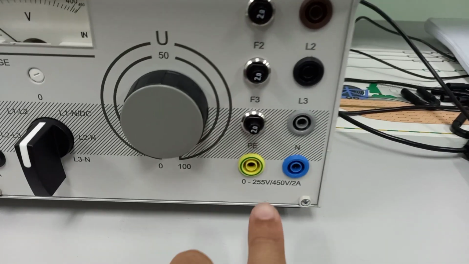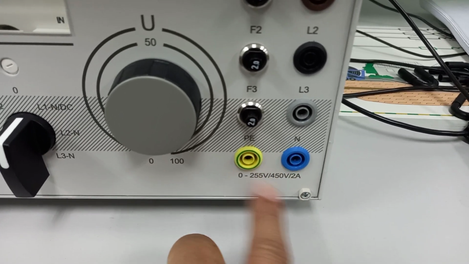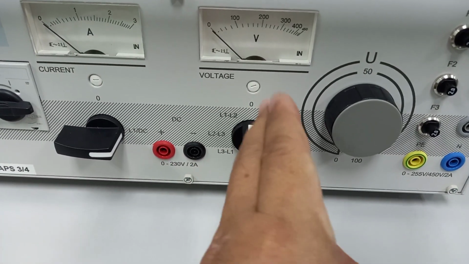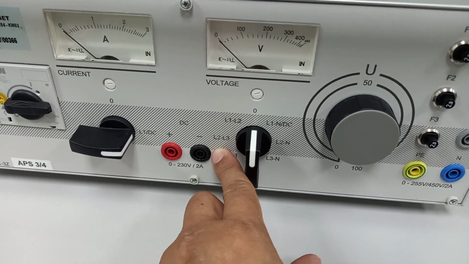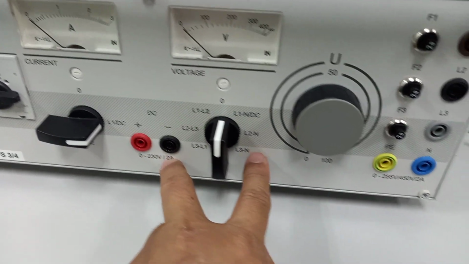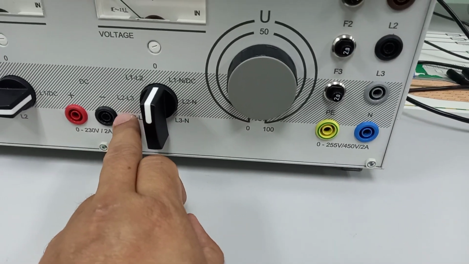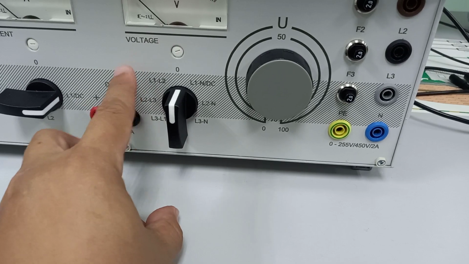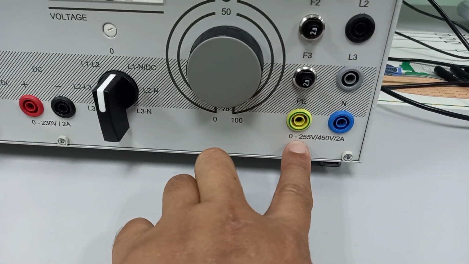Then again, this question comes, and basically these are some hints regarding it. Just now I asked you what is the difference between this selection and this selection, and nicely with this we can see that this particular selection is related to 0 to 255 volts.